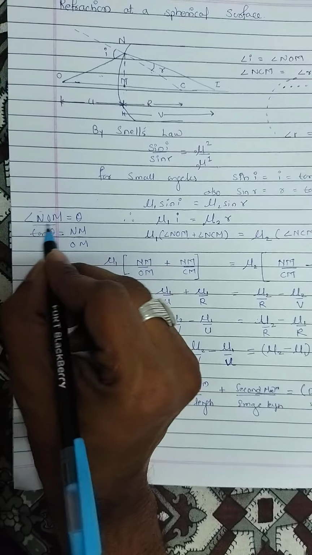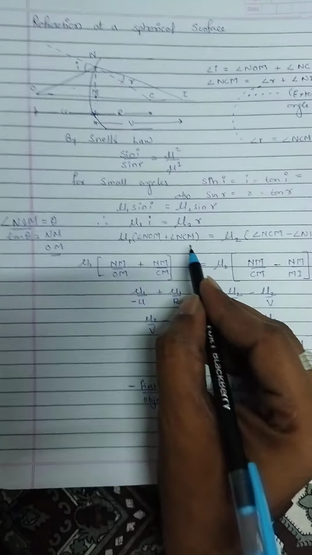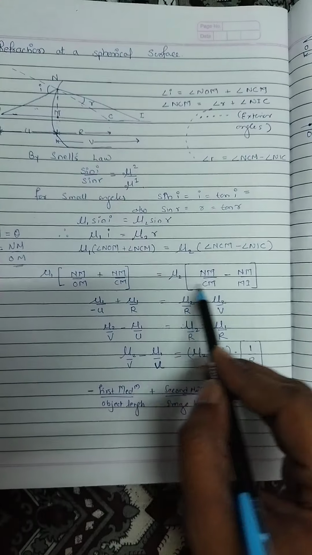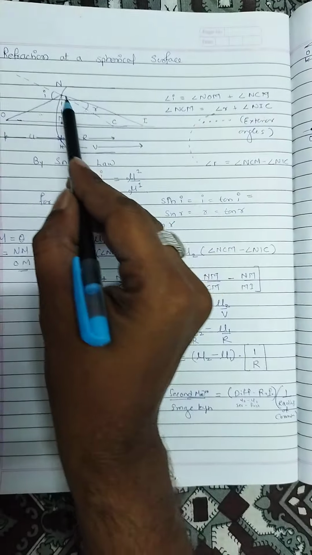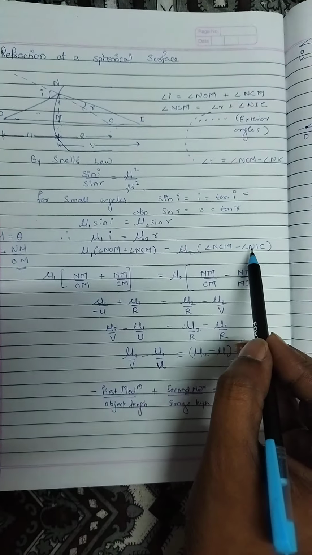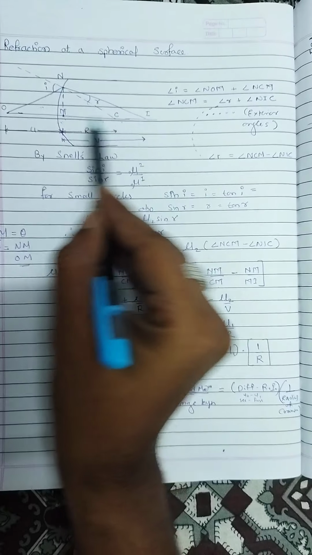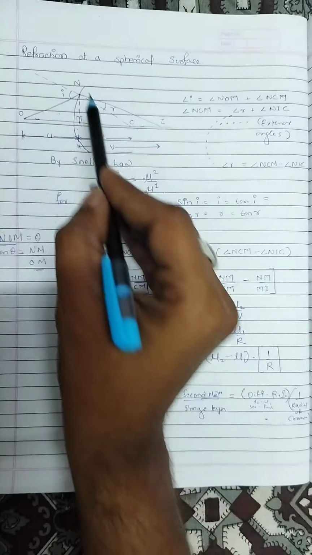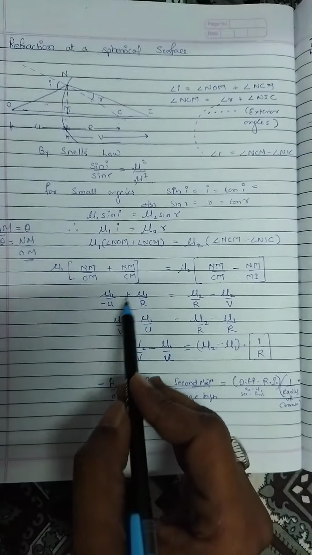So angle NOM equals this. Similarly, for NCM, opposite upon adjacent, and angle NIC also, NM upon MI, and NCM as NM upon MC.